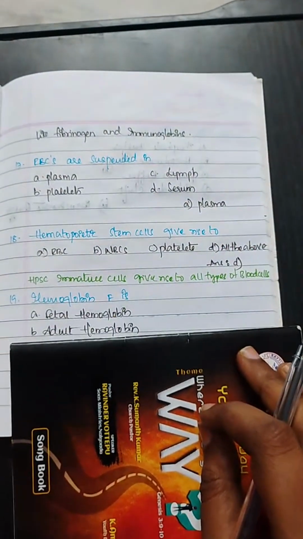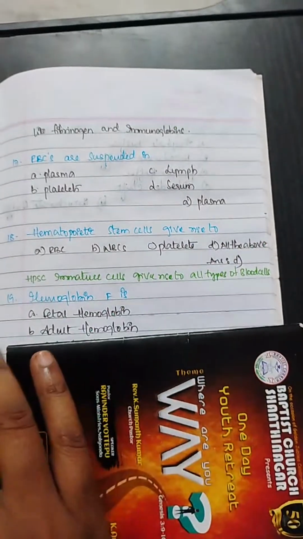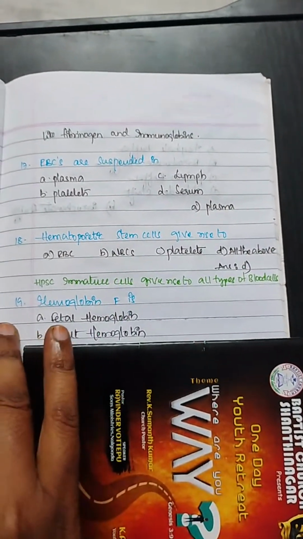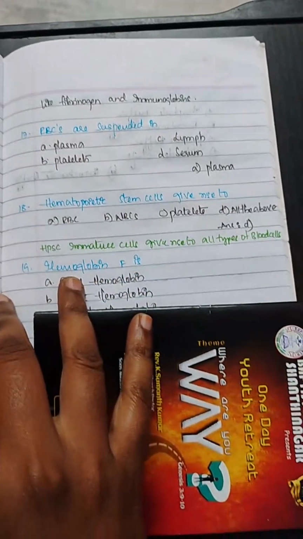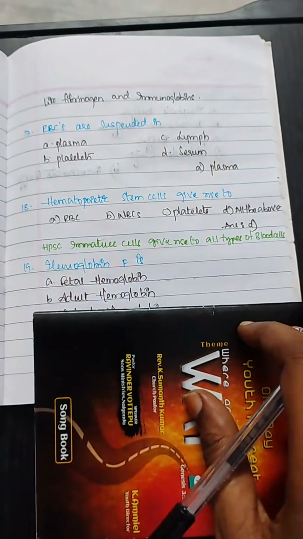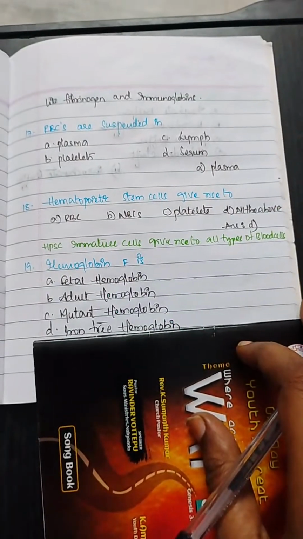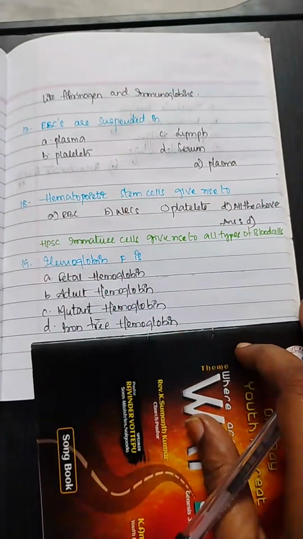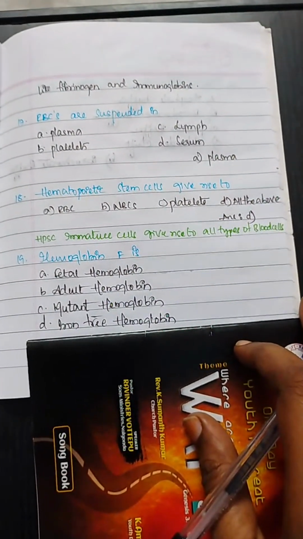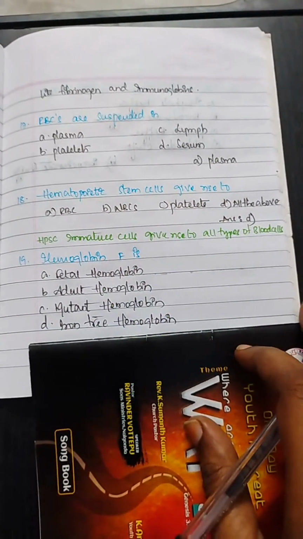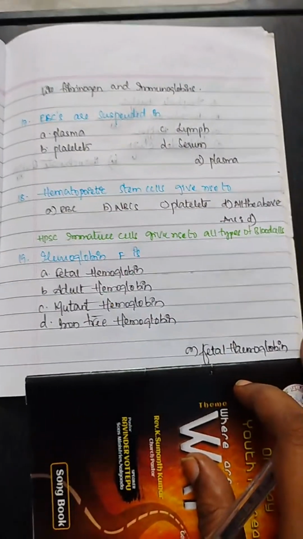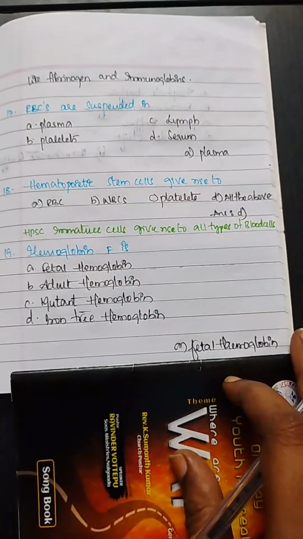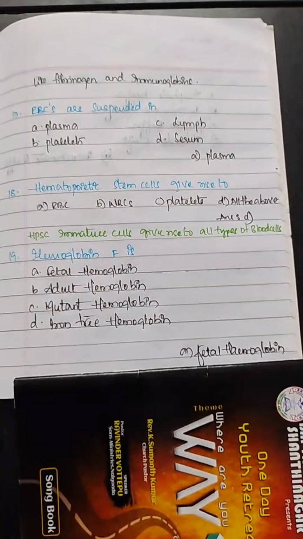Then the next question: hemoglobin F type is called fetal hemoglobin, adult hemoglobin, mutant hemoglobin, or iron free hemoglobin. And the answer is fetal hemoglobin, option A.